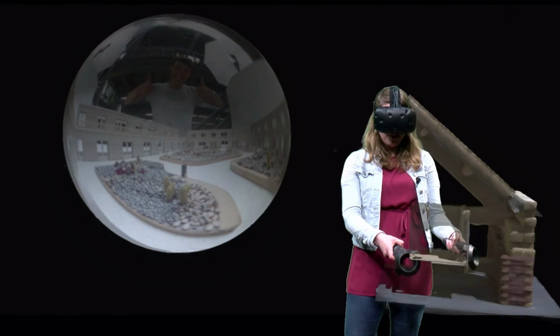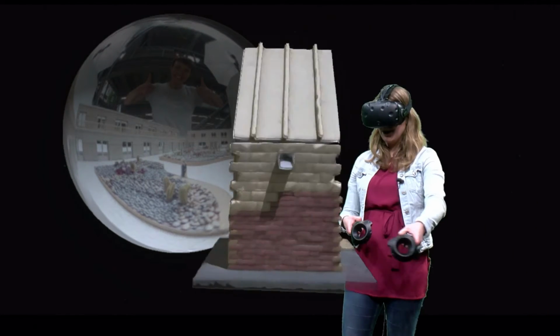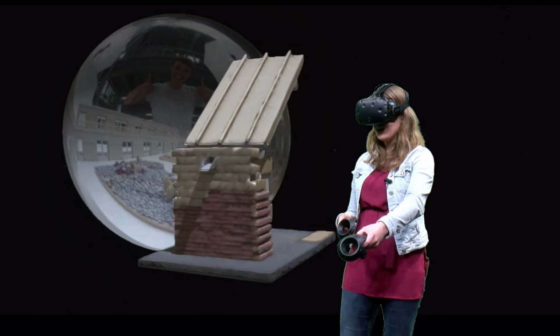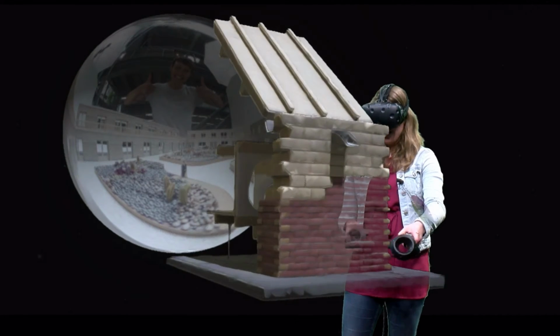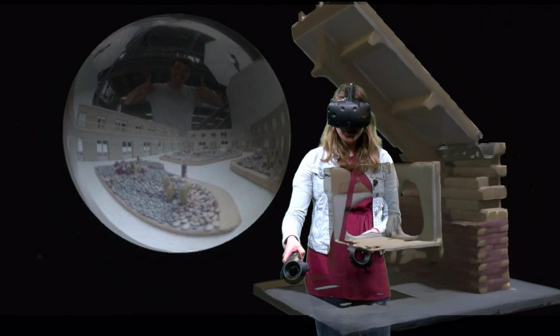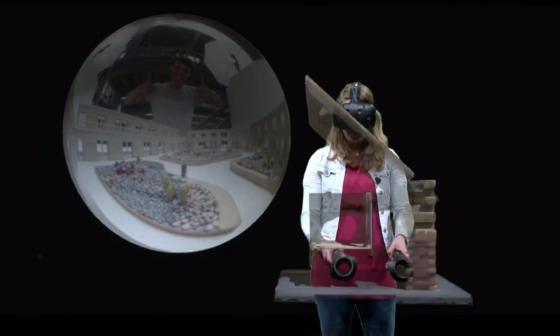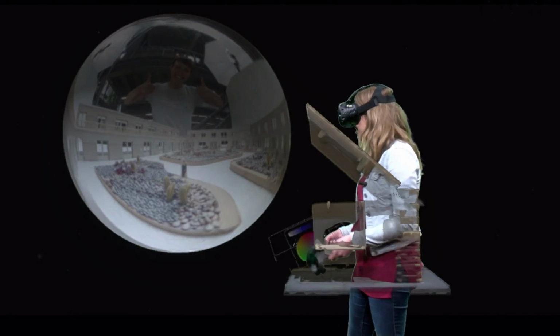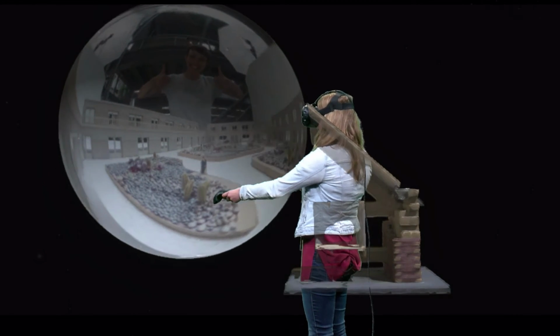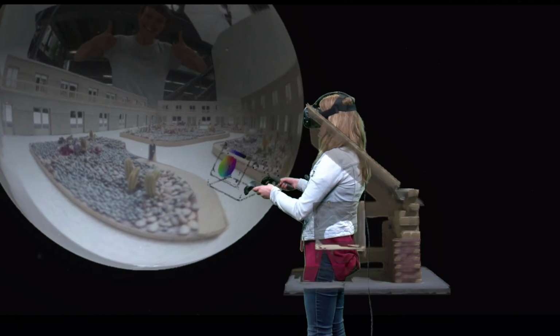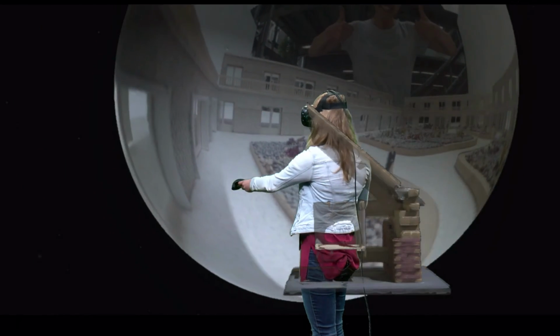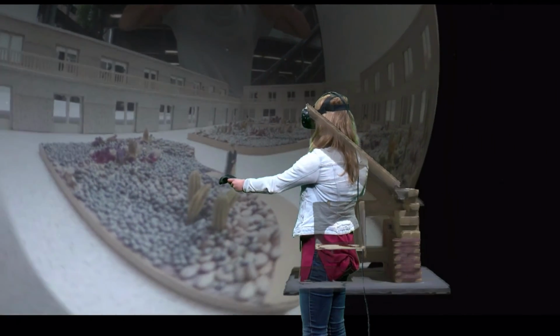First we can see the model of the detail of the Dutch house. You can see its facade and the sloped roof. Inside you can see the beams carrying the roof. Here at the back you can see the sphere of a physical model. Inside you can see a garden of a residential complex.